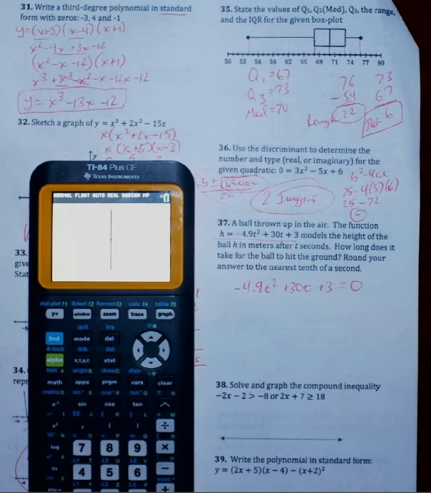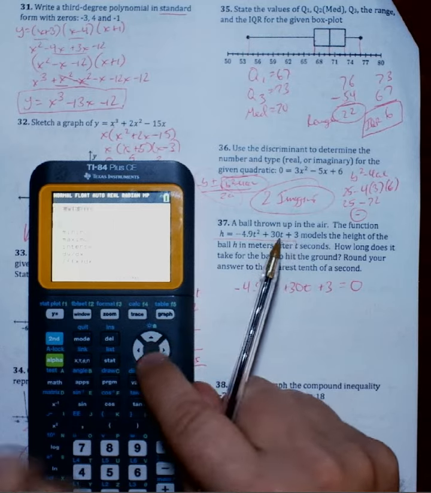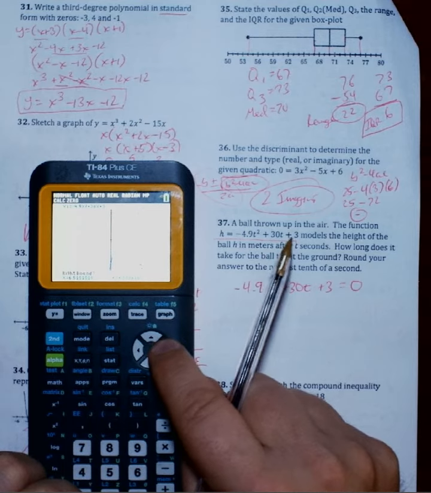You can see it comes up, and then it goes back down. Well, here's where it hits the ground, that point. That's a 0. So I've got to find that 0. I'm going to go second, trace. I want to find that 0. So I'm going to move my cursor, it says left bound. I'm going to move my cursor close to it, but to the left of it, then to the right of it, and just press enter.